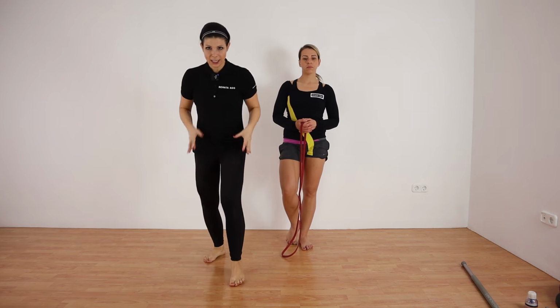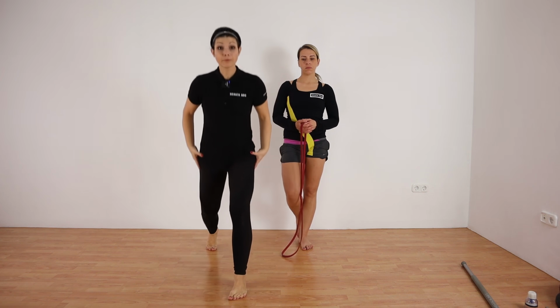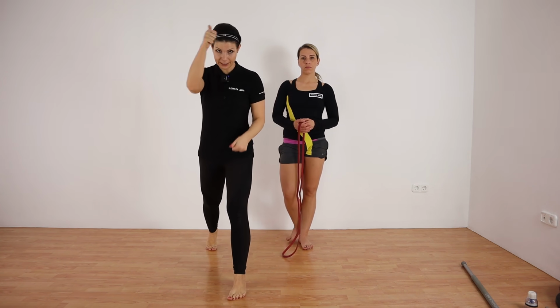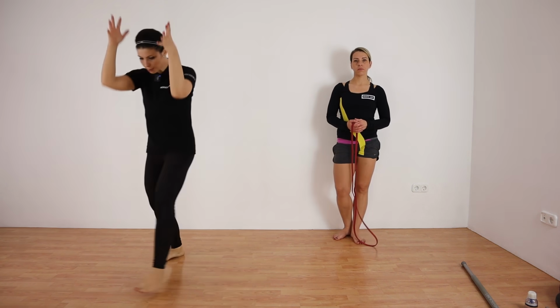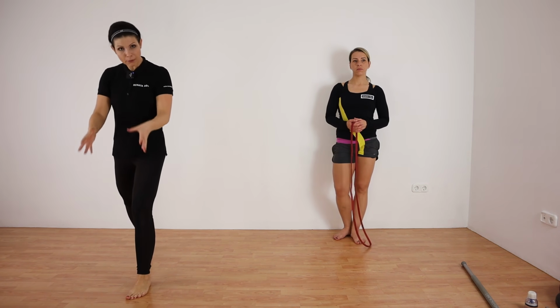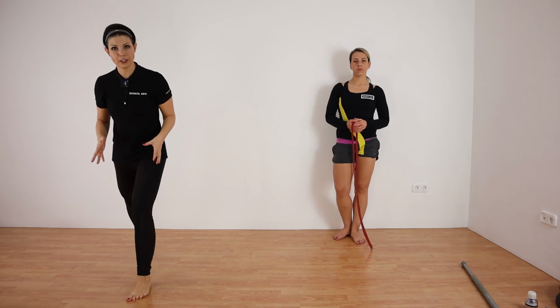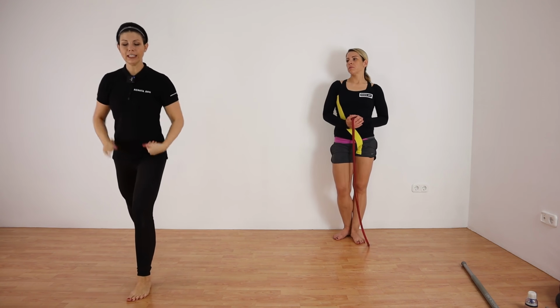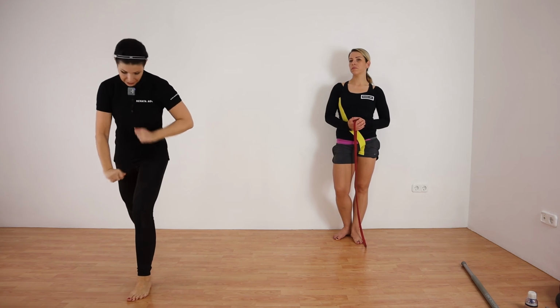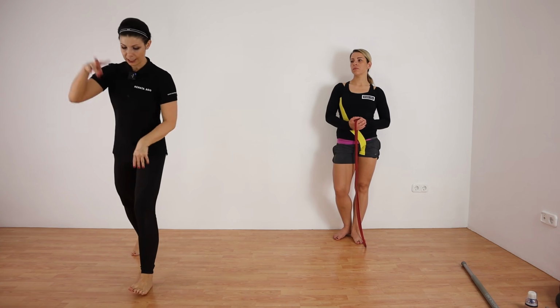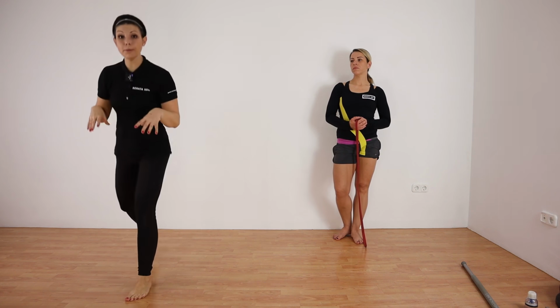So we finished stage 1, which was the simple split stance. We did a correction in 4 different ways. Then we did proprioceptive neuromuscular system activation with cortex training. If any roll-in turns up, you correct it straight away. The second one was with unstable equipment.